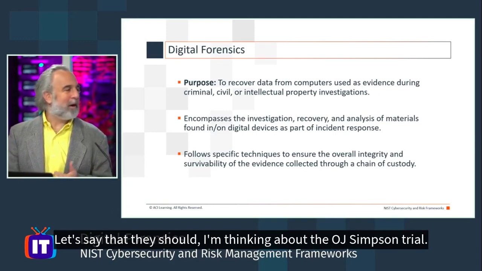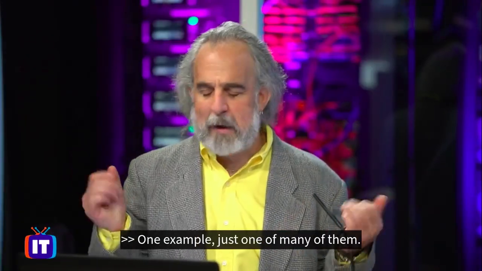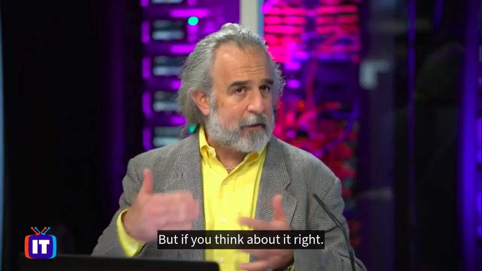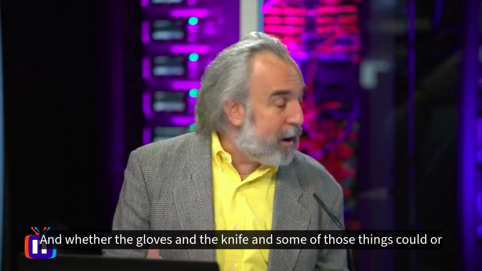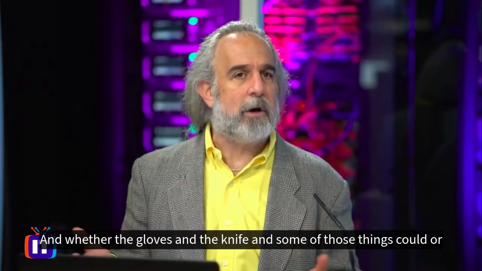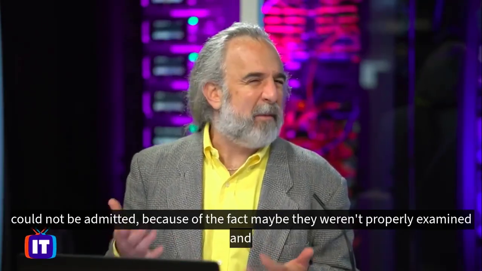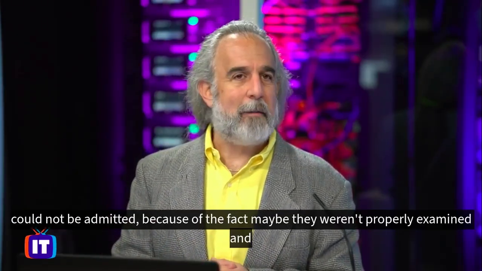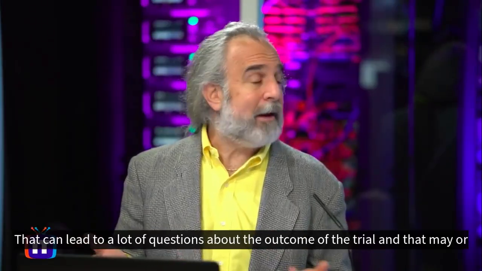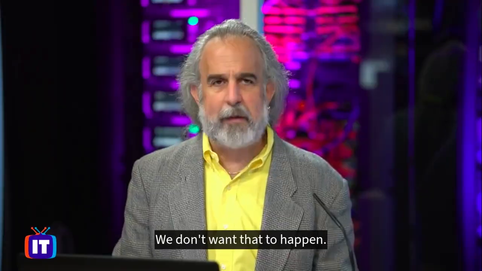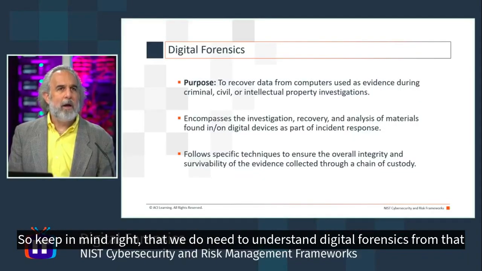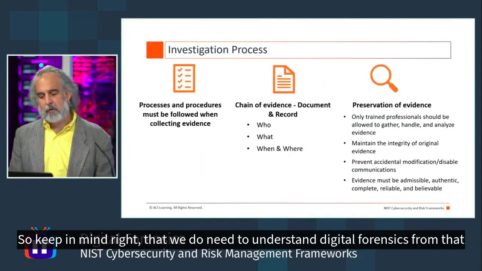I'm thinking about the O.J. Simpson trial. Oh, sure. One example, just one of many, many of them. But if you think about it, right, the fact that there was some question as to how the evidence was handled and whether the gloves and the knife and some of those things could or could not be admitted because maybe they weren't properly examined and properly maintained, that can lead to a lot of questions about the outcome of a trial, and that may or may not be a good thing, right? We don't want that to happen. So keep in mind, right, that we do need to understand digital forensics from that perspective.